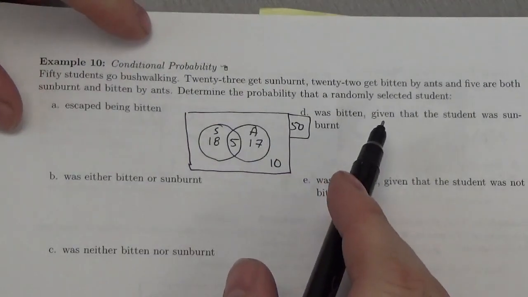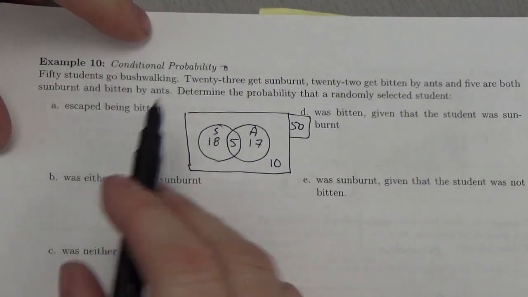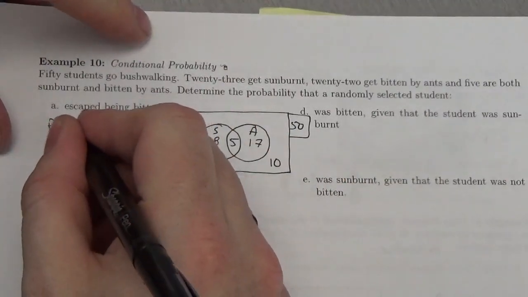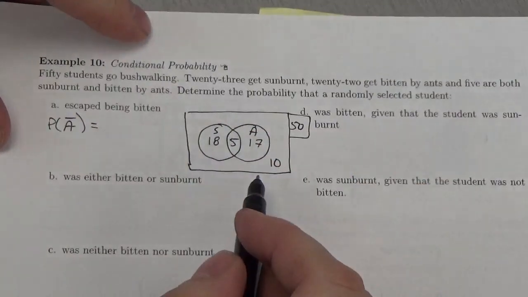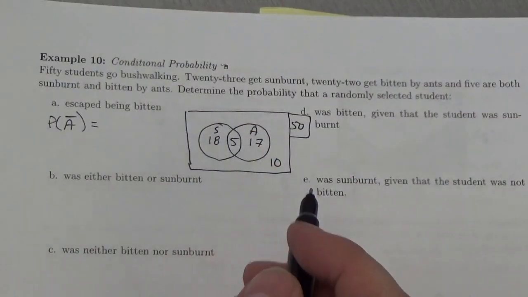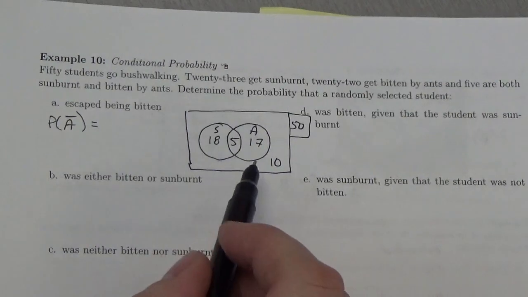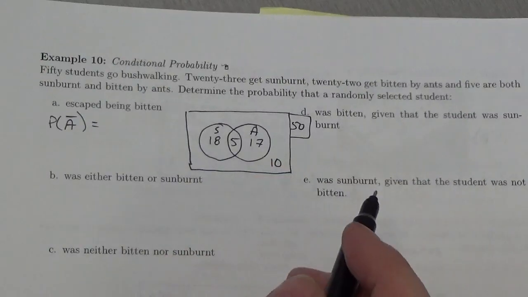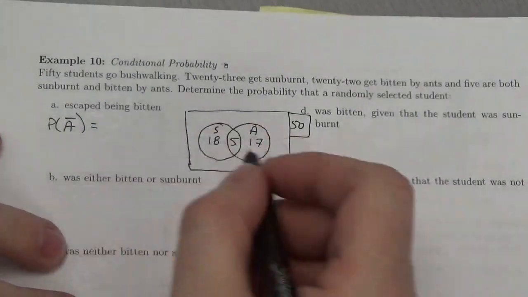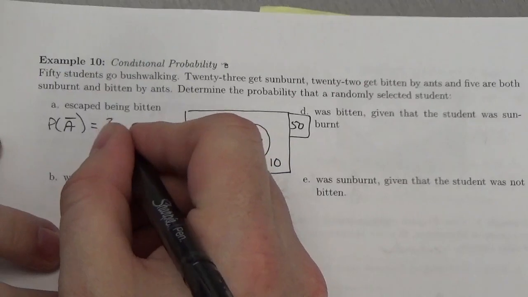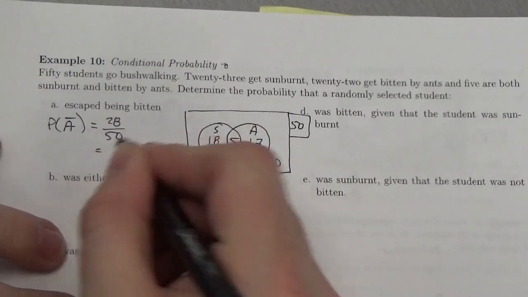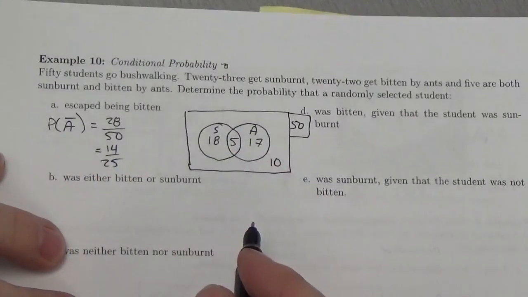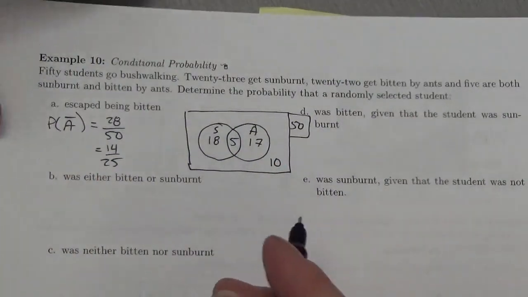So now determine the probability that a randomly selected student escaped being bitten. Okay, so the probability, and this is by ants, so did not get bitten by ants. Well, we are told that there were 22 that got bitten by ants, in spite of the fact that I split that up. So if you take the 22 away from the 50, that leaves us with 28 out of 50. And if we divide those both by 2, I get 14 out of 25. So 14/25 is the probability that someone escaped being bitten.